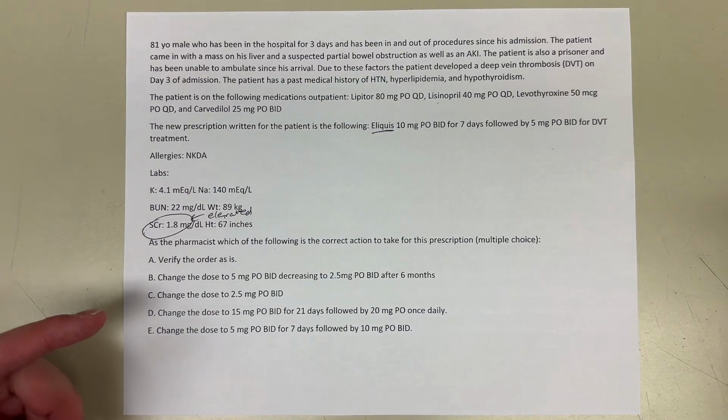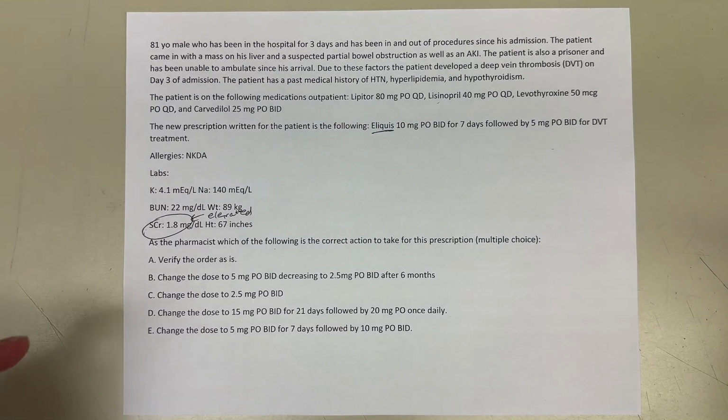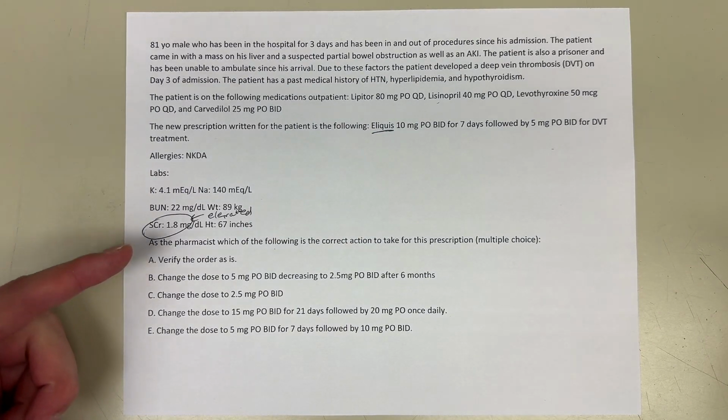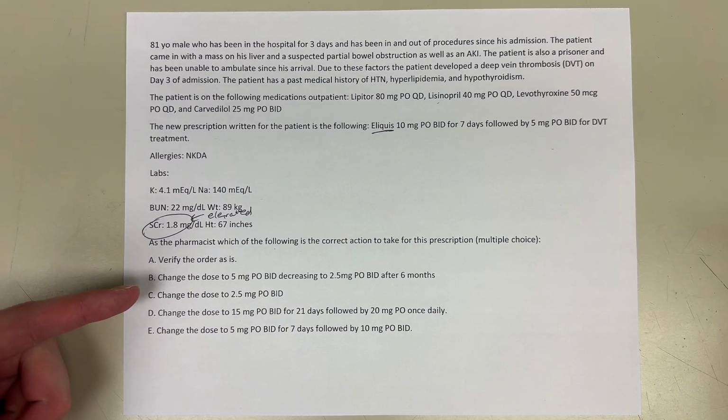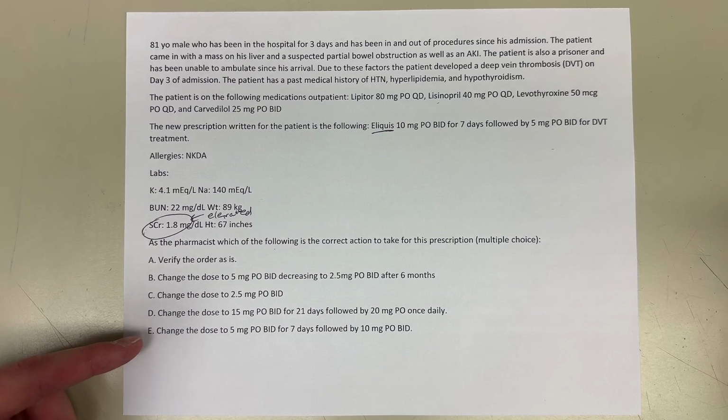So the question asks, as a pharmacist, which of the following is the correct action to take for this prescription? Choice A is verify the order as is. Choice B is change the dose to 5 milligrams by mouth twice a day, decreasing to 2.5 milligrams by mouth twice a day after 6 months. Choice C is change the dose to 2.5 milligrams by mouth twice a day. Choice D, change the dose to 15 milligrams twice a day for 21 days, followed by 20 milligrams once daily. Choice E, change the dose to 5 milligrams twice a day for 7 days, followed by 10 milligrams twice a day.